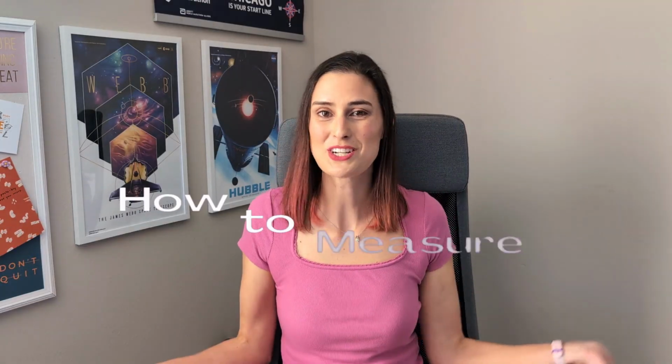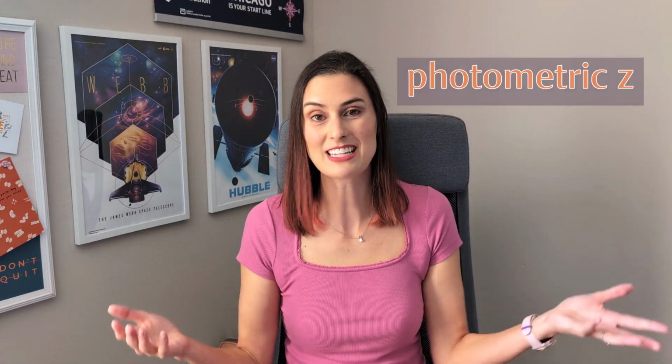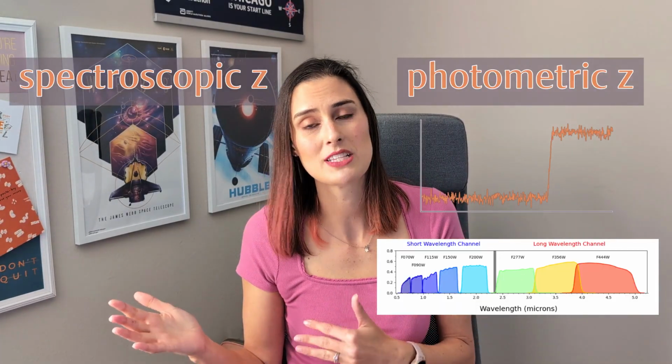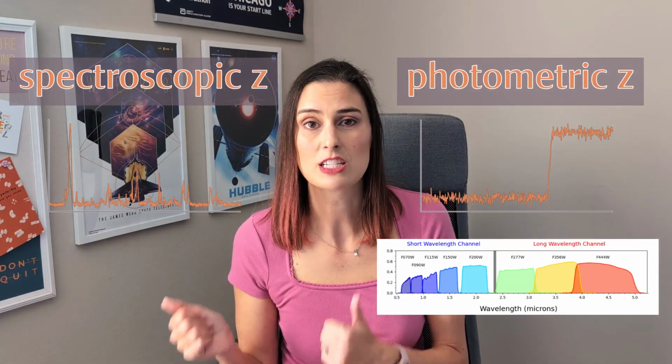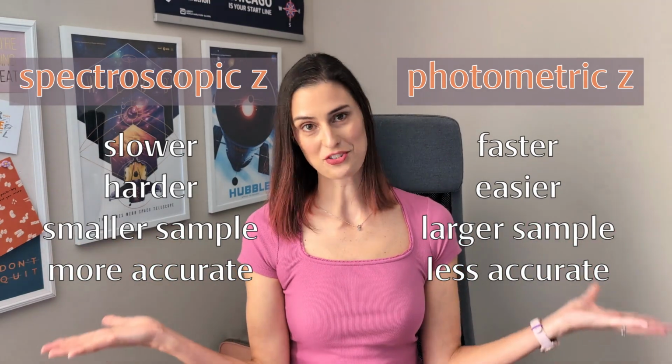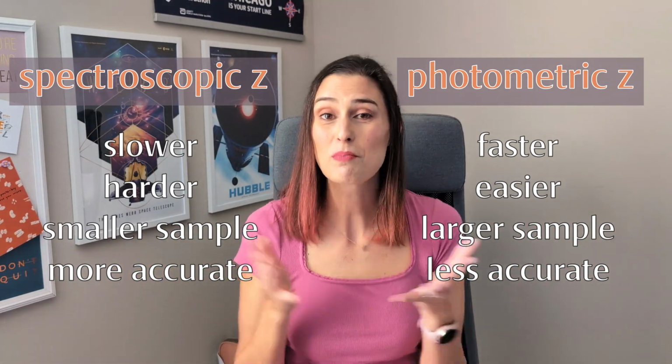And yeah, that's how we measure redshift. We can do a lot very fast with less accuracy by looking for broad changes in brightness in different photometric filters. And we can get really precise measurements from a detailed spectrum taken using a spectrograph, which takes a lot longer and can be done for fewer objects. It's the classic trade-off of quality versus quantity, but both types of measurements are really important in helping us expand our understanding of the early universe.